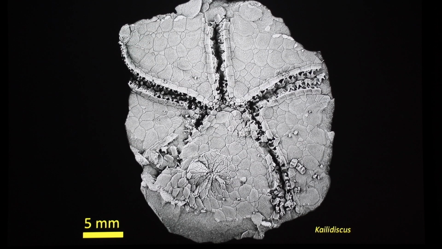This is a Walcotidiscid, Chilidiscus, which is one of the earliest Edrioasteroids known. What's unusual about this animal is these two gonopore pyramids positioned right here, the very large offset anal opening here, and the bizarre ambulacral construction.